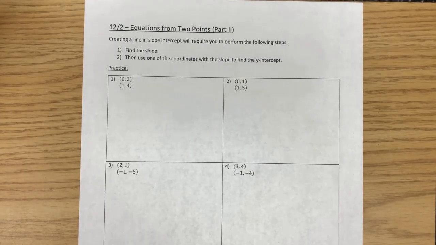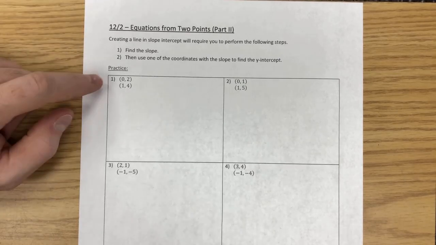So today we're going to be graphing equations from 2 points, and we're going to be putting it into our slope-intercept form of the equation, which is our standard form for the equation, and figuring out what our y-intercept is based off that slope and that point. So let's go ahead and take a look.